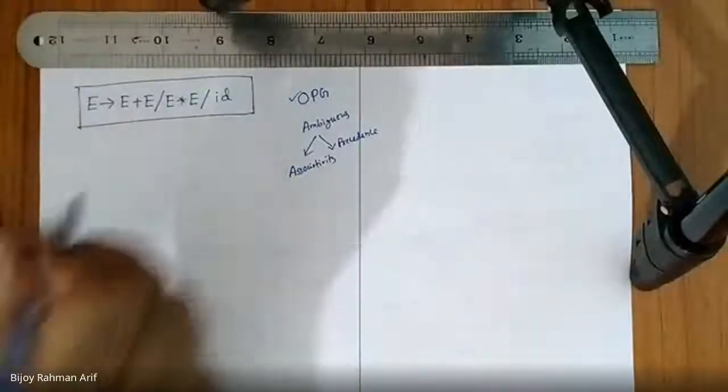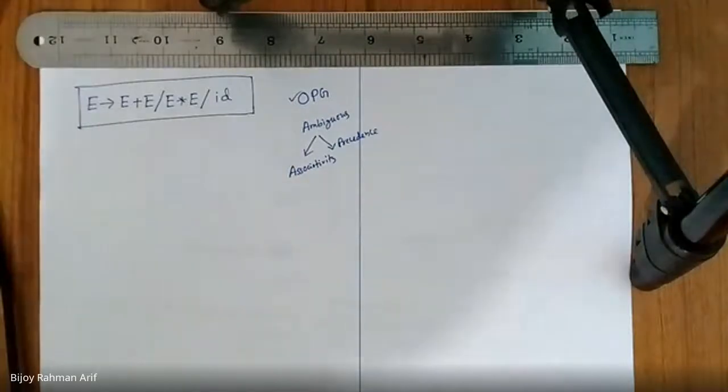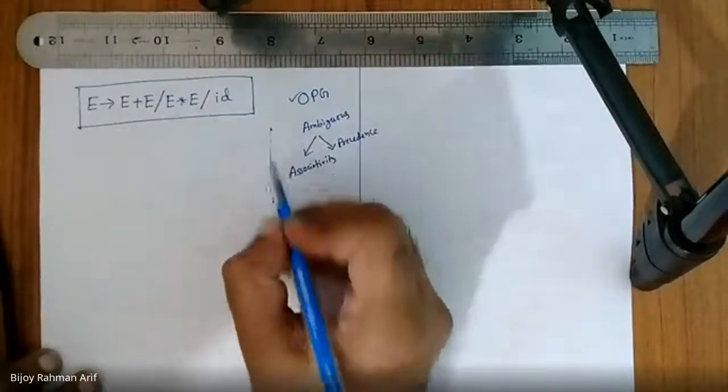Yep. Now, if we want to use this grammar in an operator precedence parser, what do we need to do? The answer is pretty simple. We have to break this ambiguity. Am I right?